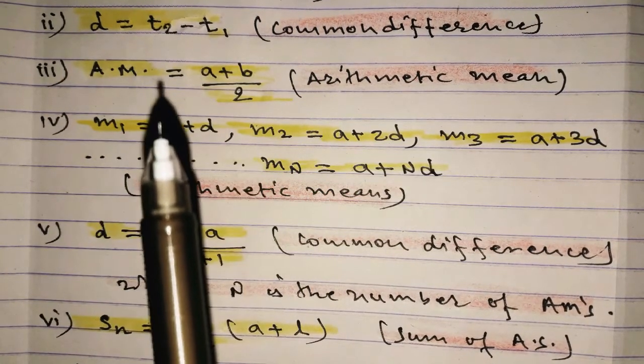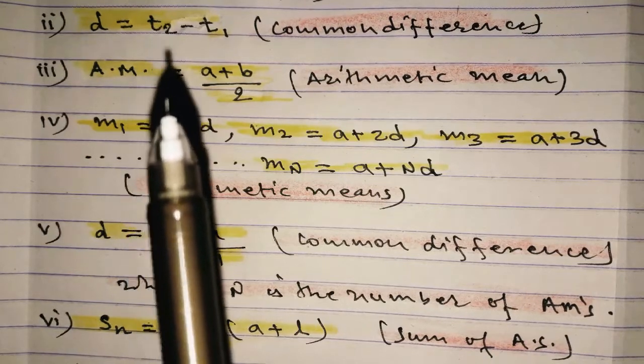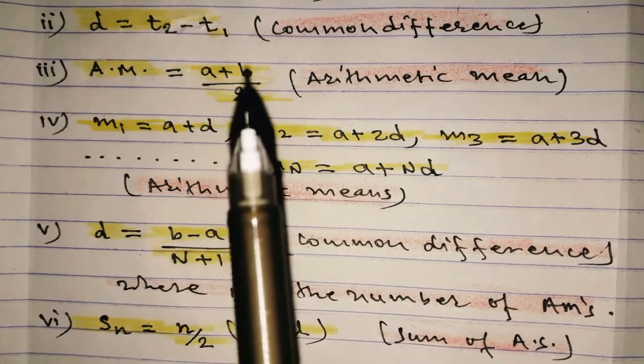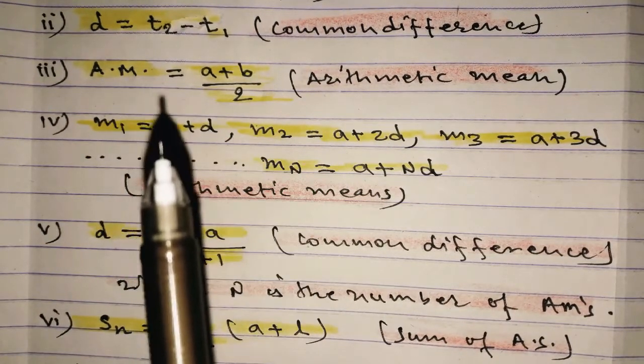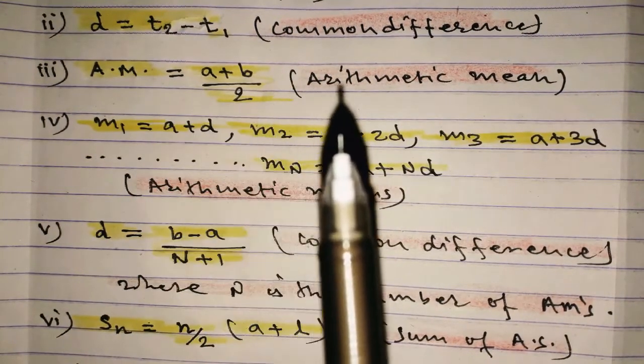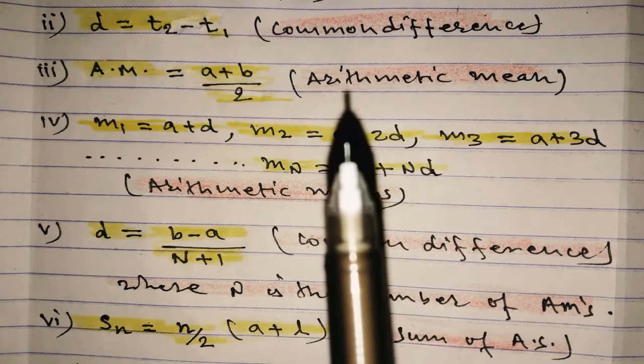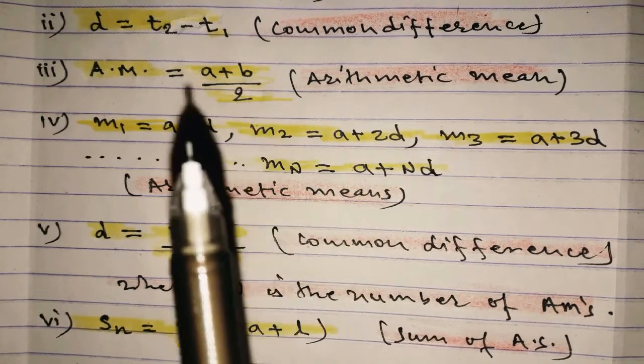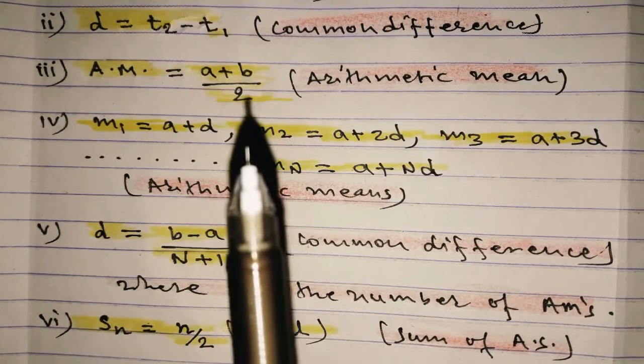AM, that means arithmetic mean. The arithmetic mean of an arithmetic sequence is obtained by A plus B by 2. So this is the formula to find the arithmetic mean between any two numbers. That means if any two numbers are given, then the arithmetic mean is equal to A plus B by 2.